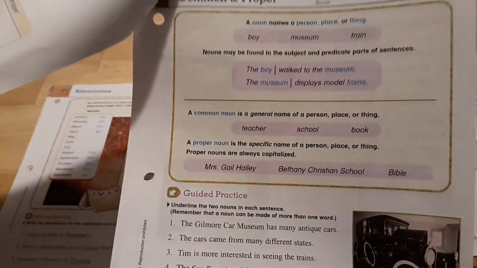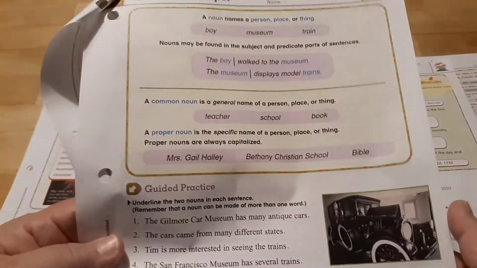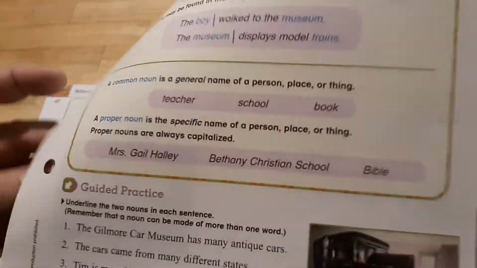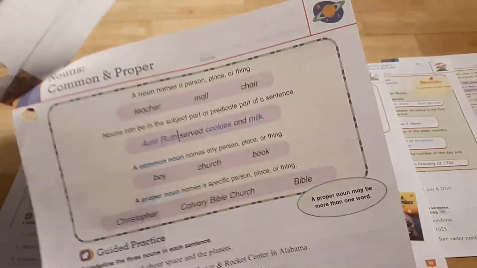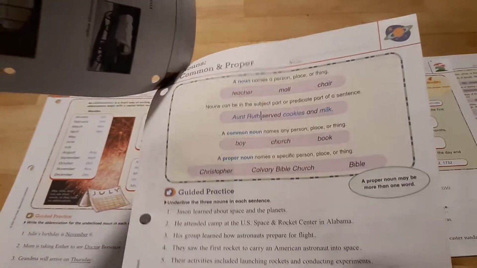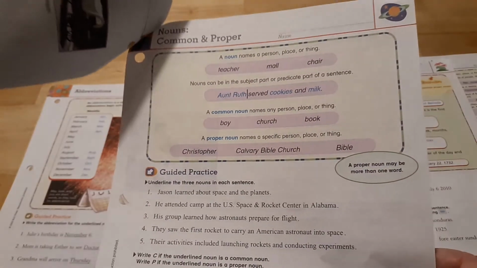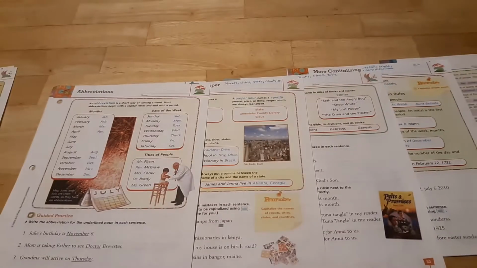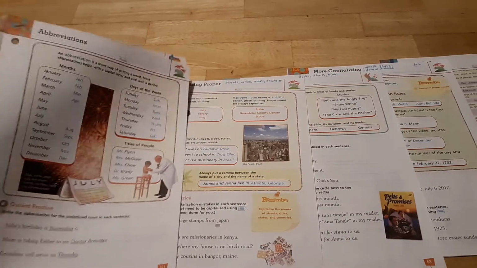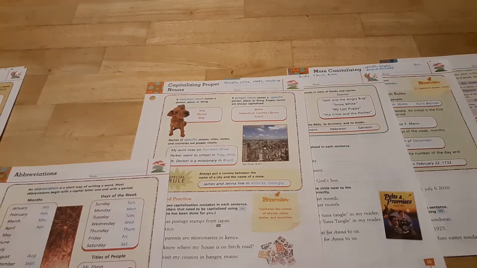The 3rd grade is the same. And that's pretty much all there is. The 4th grade is the same. Introducing capitalization with the proper nouns, the names of persons, places, and things.